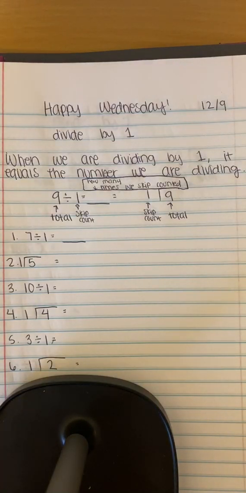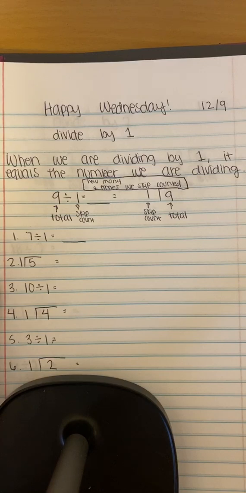Today we have made it, this is the halfway through the week, and we are going to be dividing by 1. So we're going to stop with our multiplication, and we're going to be practicing our division. So remember, when we are dividing by 1, it equals the number we are dividing by.